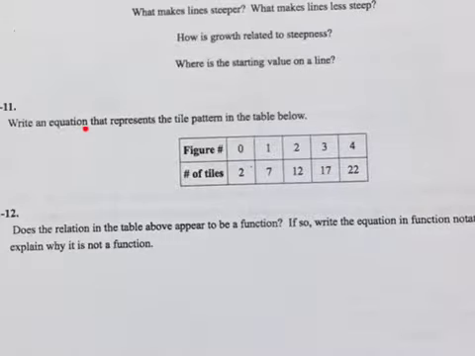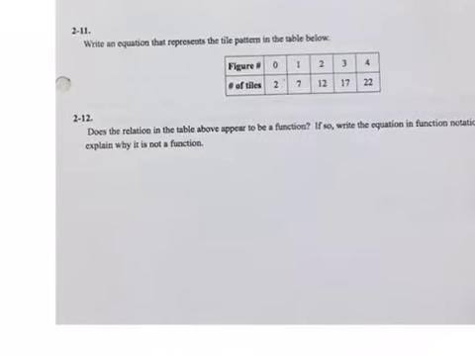Write an equation that represents the tile pattern in the table below. So get your packet out and look at this table. This table compares two quantities because all the functions in our class will compare two quantities. Figure number, 0, 1, 2, 3, 4, etc., to number of tiles, 2, 7, 12, 17, 22. So this table means that figure number 0 has two tiles.